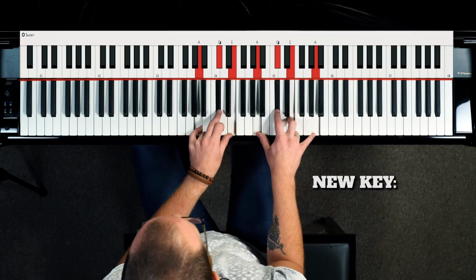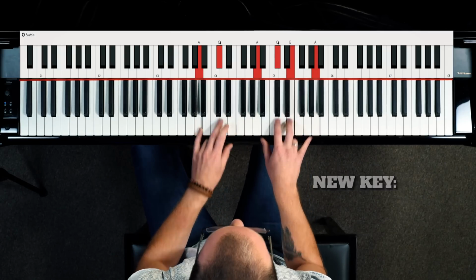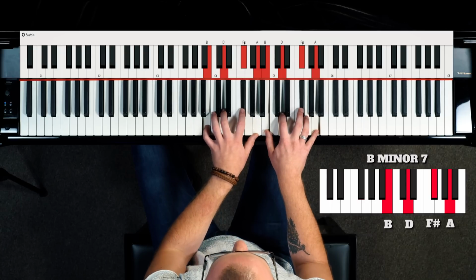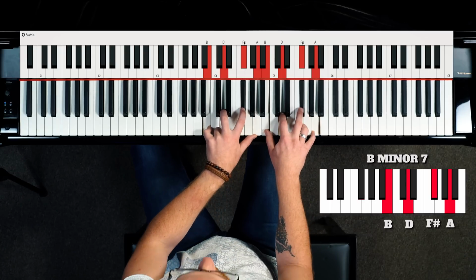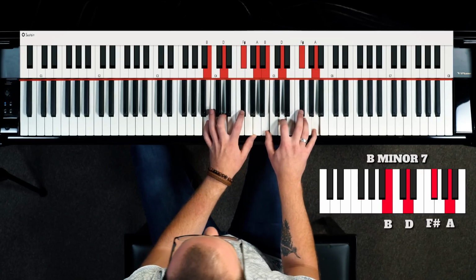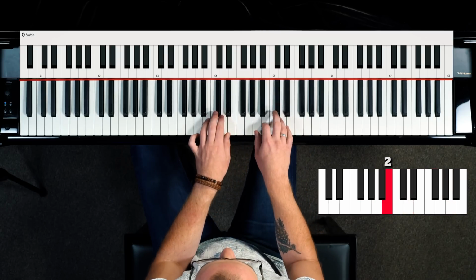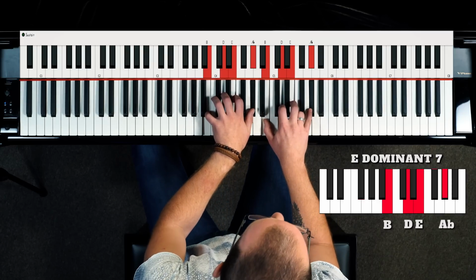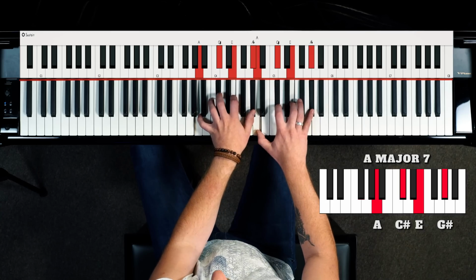So let's try it in the key of A. So here we are, A major. Our 2 chord is going to be a B minor 7, off the second note in the A major scale. Our 5 chord, 1, 2, 3, 4, 5, is going to be an E dominant 7, and then our 1 chord, A major 7.